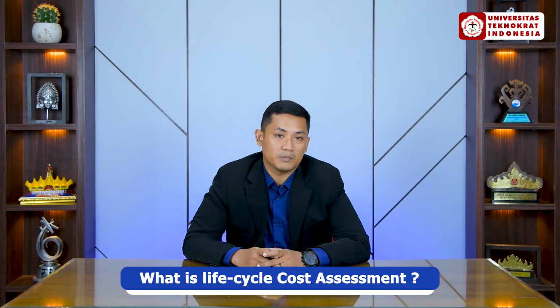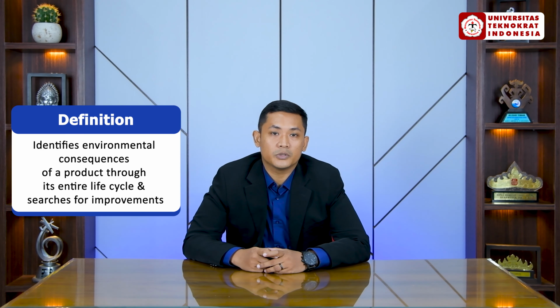Before we go to what the life cycle assessment model is, we need to know the definition of life cycle assessment. By definition, life cycle assessment is to identify the environmental consequences of a product through its entire life cycle and search for improvements. It is important for us to see the aspects that we could enhance, especially in the product that we produce, and how the products impact the environment.